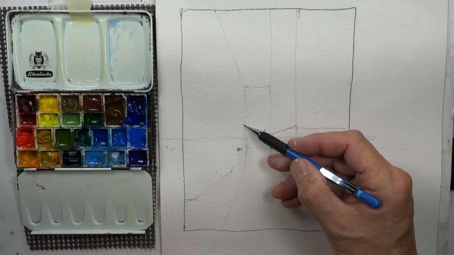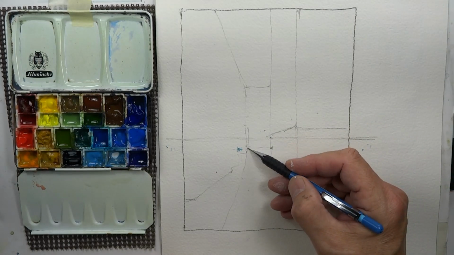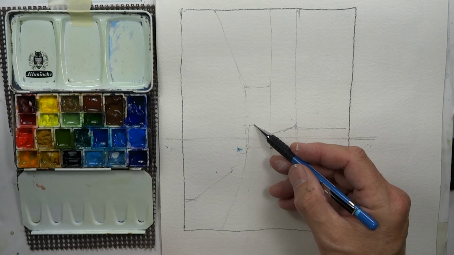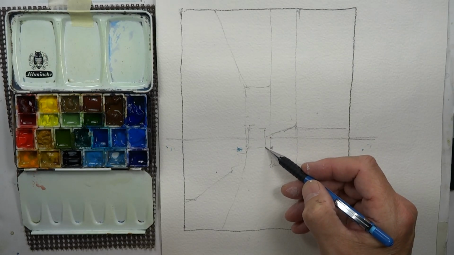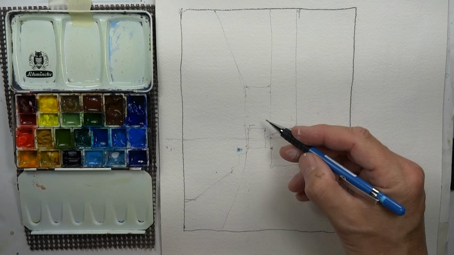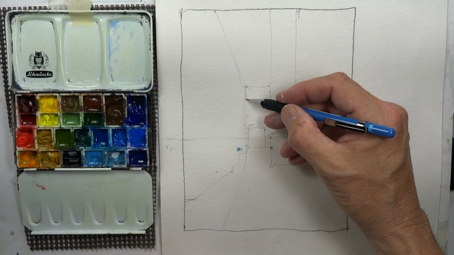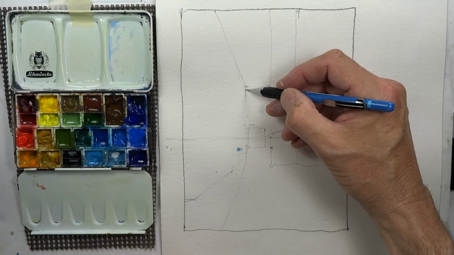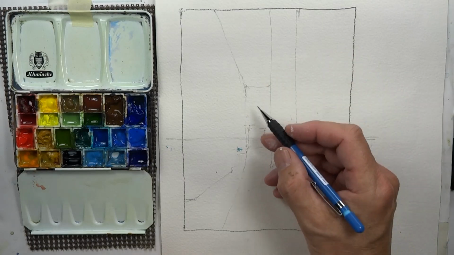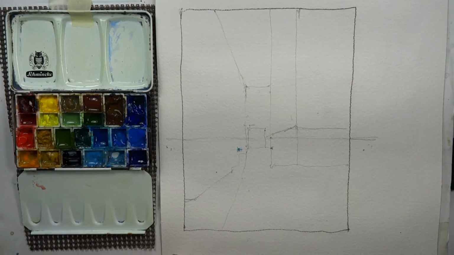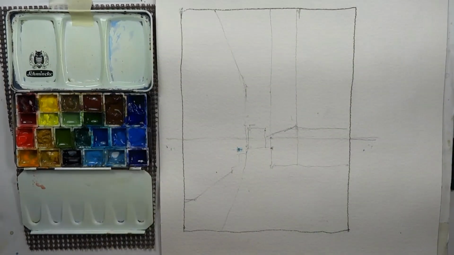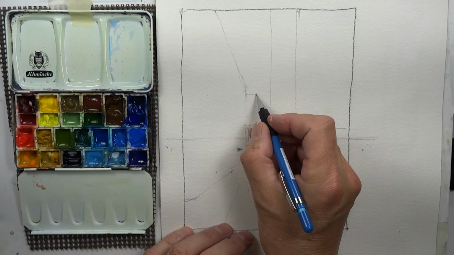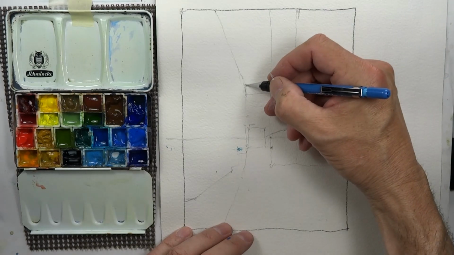And then maybe there's another. If you have to erase a few things to adjust, you can do that.